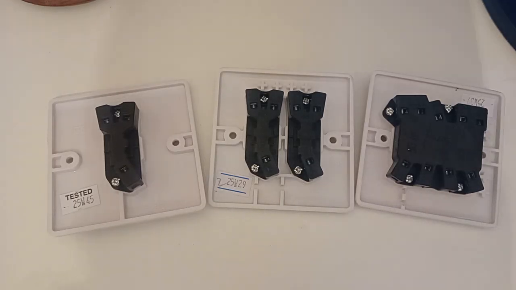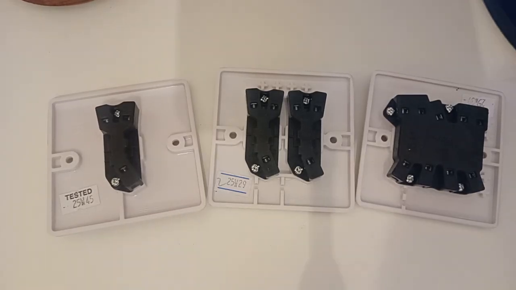So I'm just going to say quickly what the term gang doesn't mean, which some people think it may do. Gang does not mean the number of lights. It does not mean the location of control lights. It's not the size of your back box, and it's not the electrical load or power rating. The term gang on a switch simply means the number of switches.